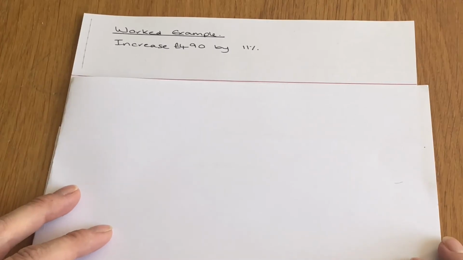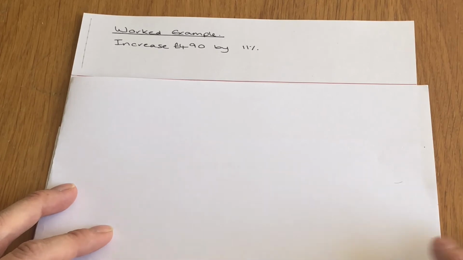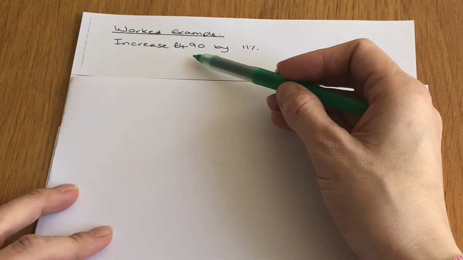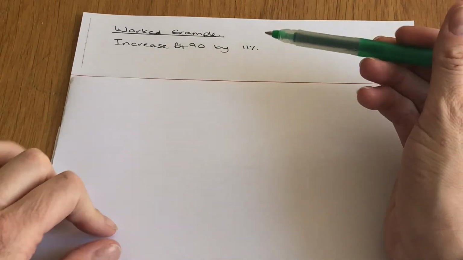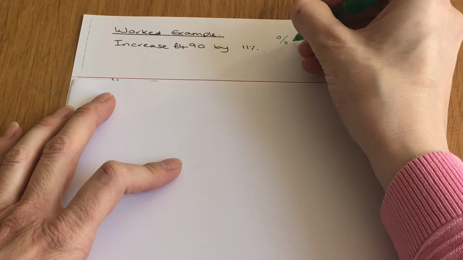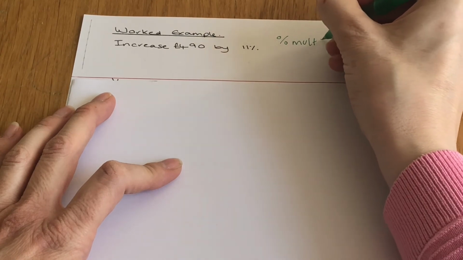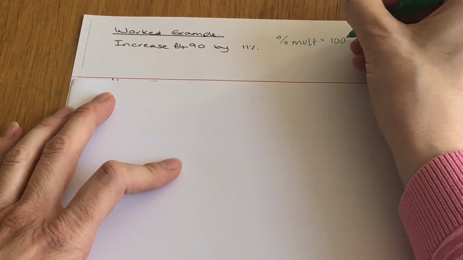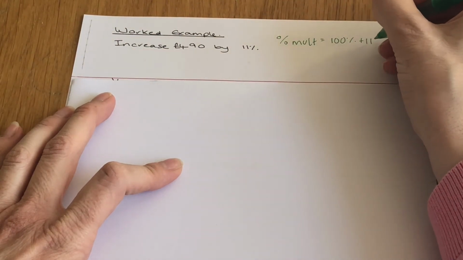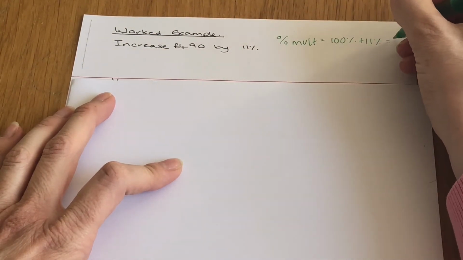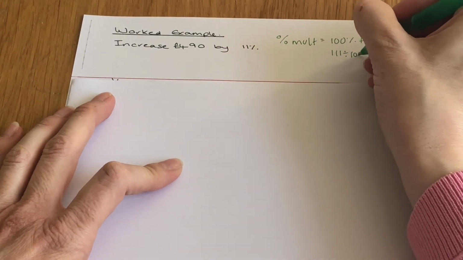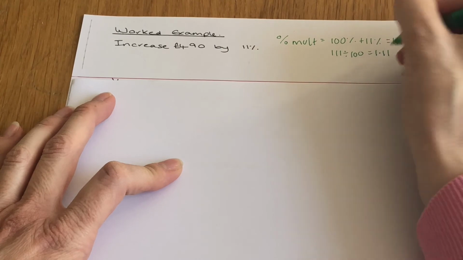Okay, so here's an example of how we actually use these multipliers. So this wants me to increase £490 by 11%. So the first thing we do is find a percentage multiplier in the way that we have been doing. So start with 100. I'm increasing, so I'm going to add on the 11%. That gives me 111, and then I'm going to divide that by 100 to get my multiplier.